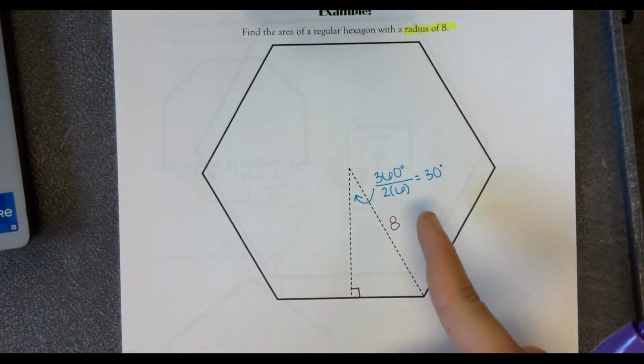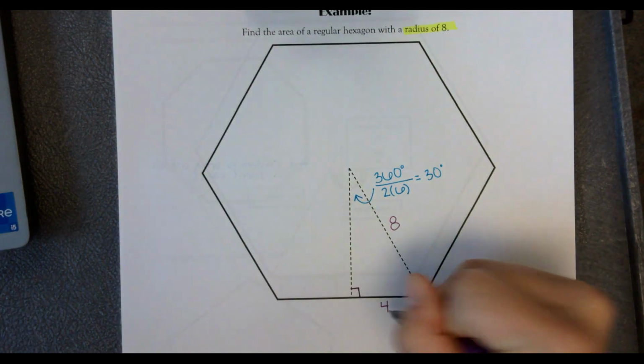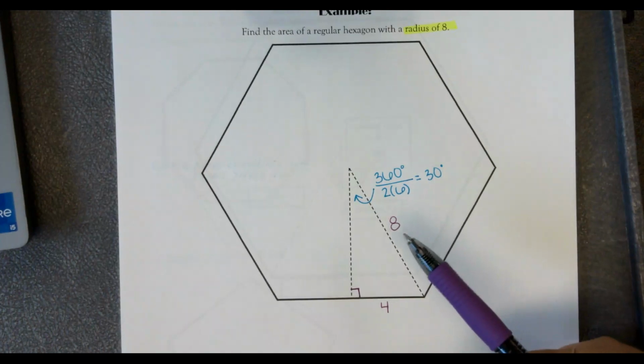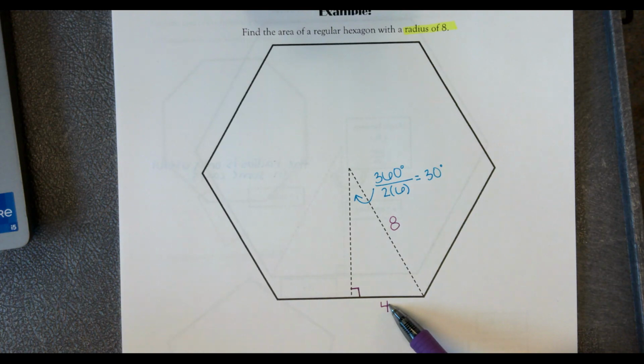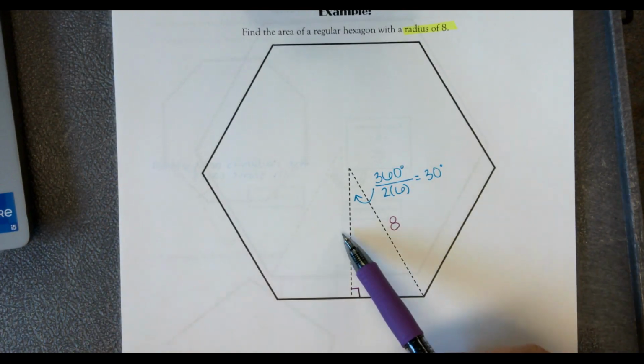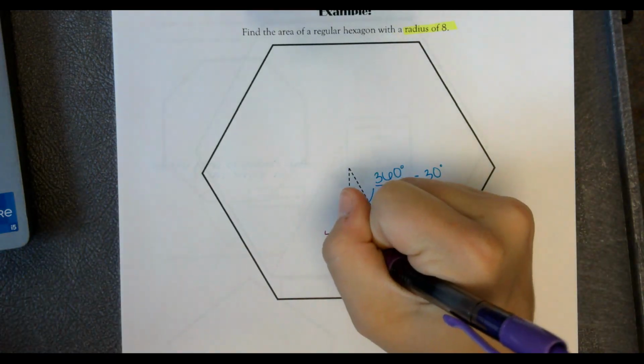Then how can I find the base here of my triangle? What do we think? It's going to be 4, okay? Because remember, it comes straight from the 30, 60, 90 rules, where the hypotenuse is 2x and the base is x. What is going to be the long leg here in my triangle? Okay, it's actually right here. 4 radical 3, right? 4 radical 3.